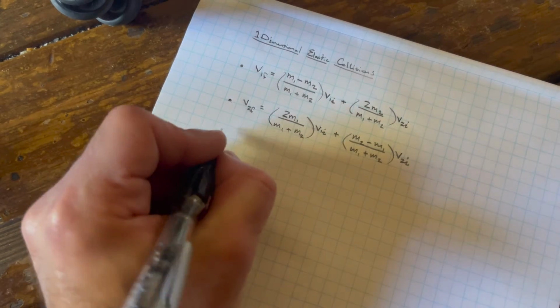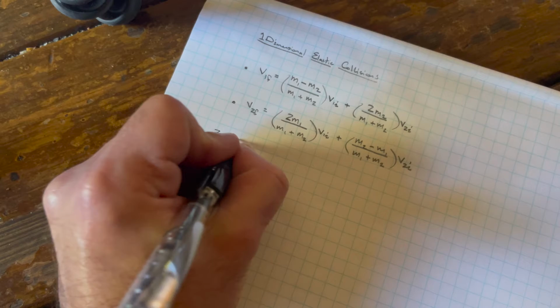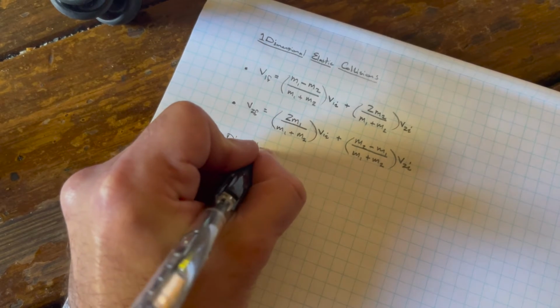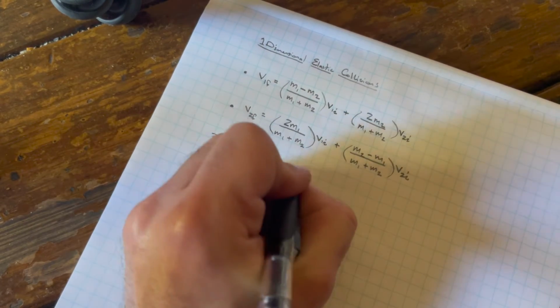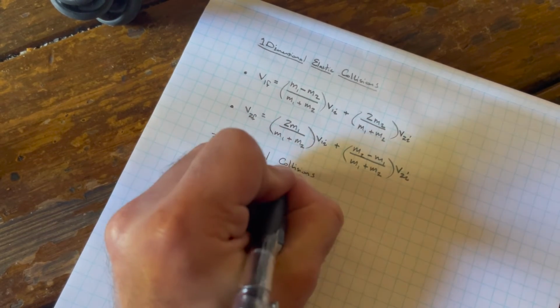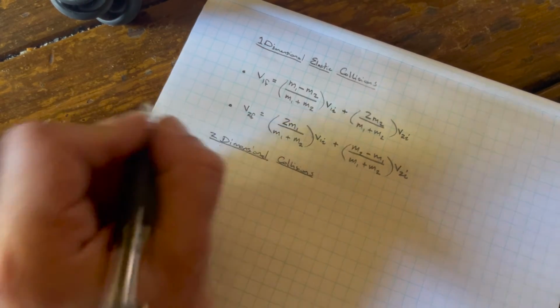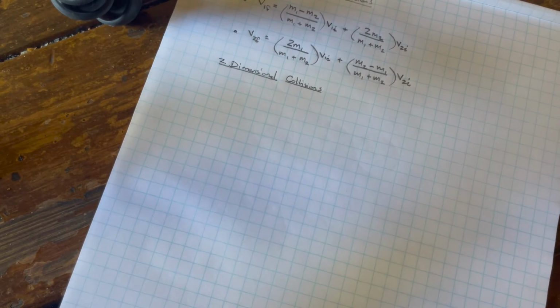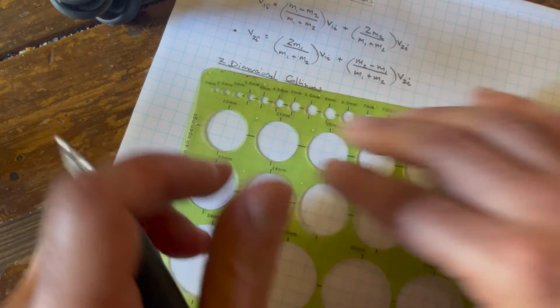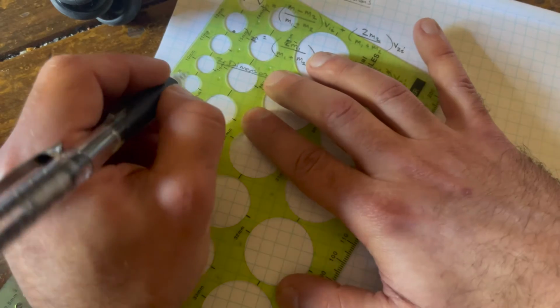Now let's take a look at 2D, two-dimensional collisions. Okay, again, we're going to have two particles. Let me draw this out here.